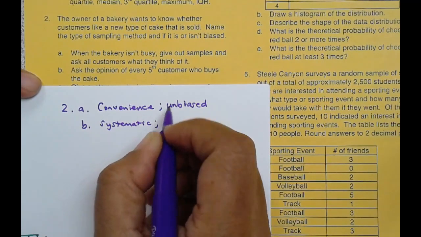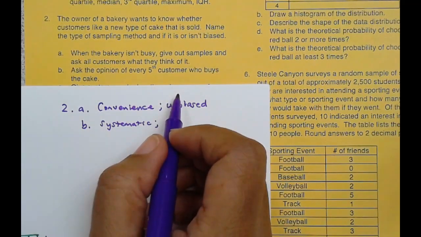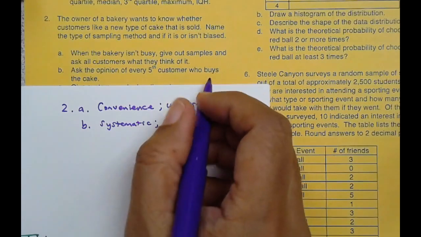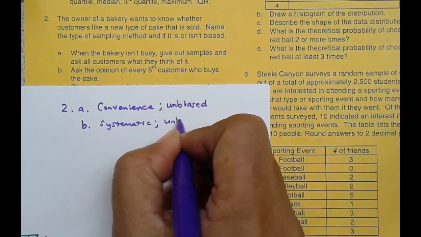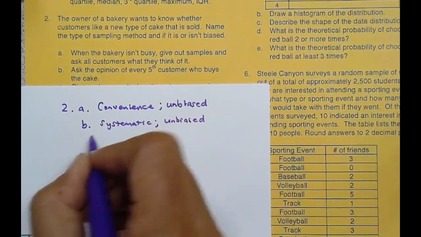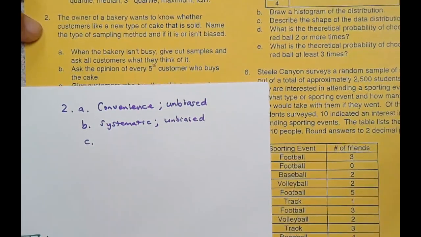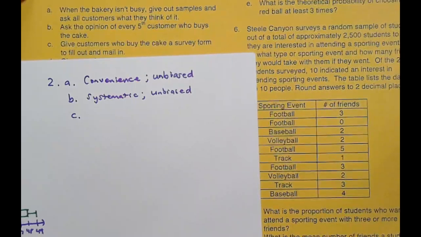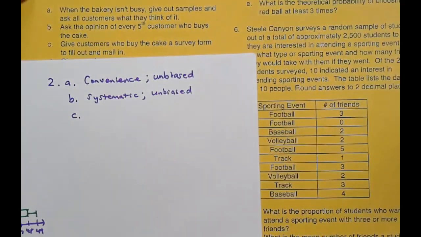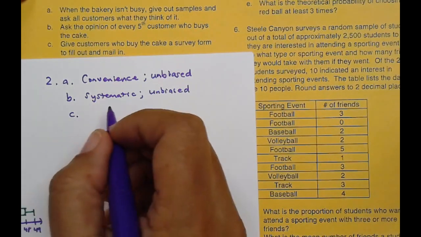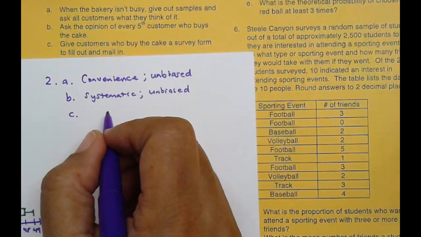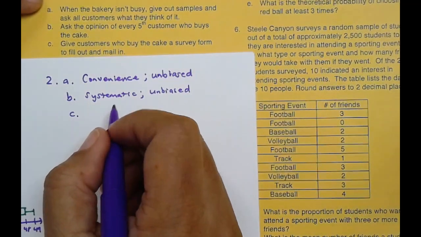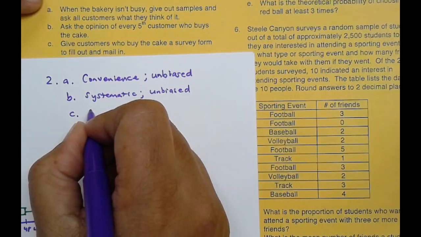And since it's systematic every 5th customer, it's also kind of randomly choosing every 5th. So this is considered unbiased. Part C, give customers who buy the cake a survey form to fill out and mail it in. All right, so if you're mailing it in, the person is going to volunteer to mail it in, so that's considered self-selected.